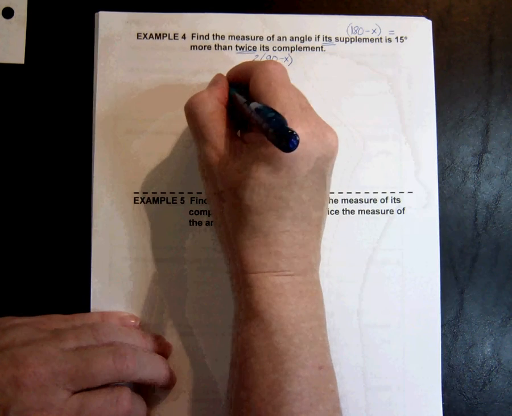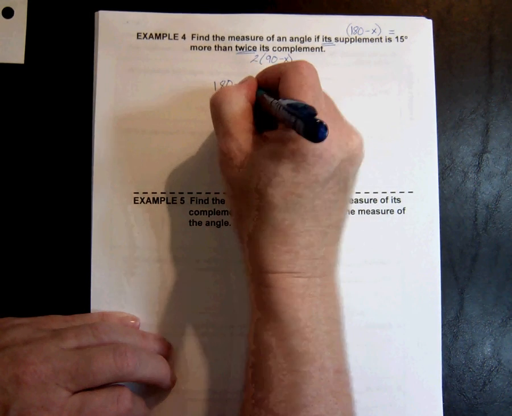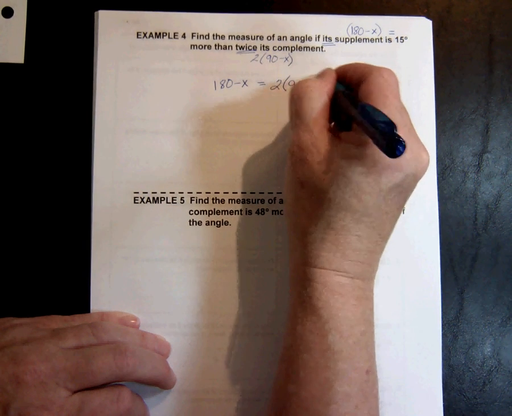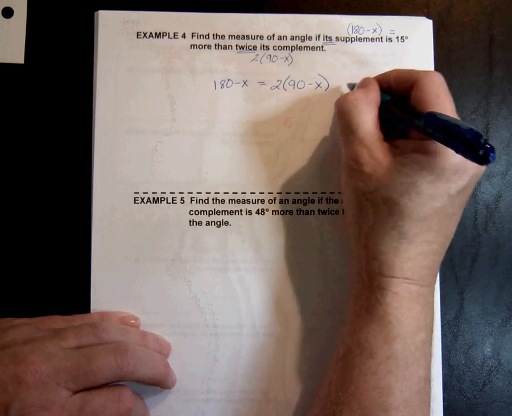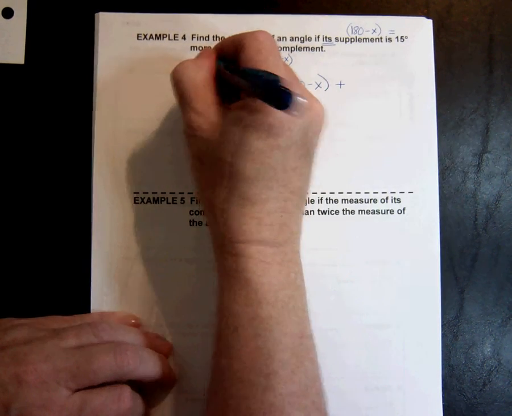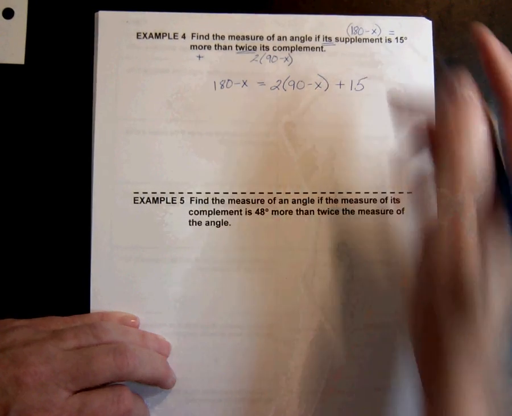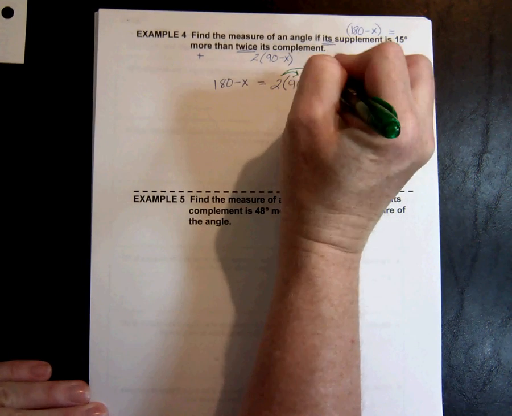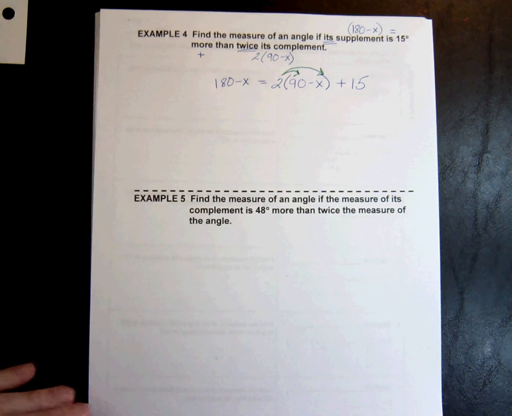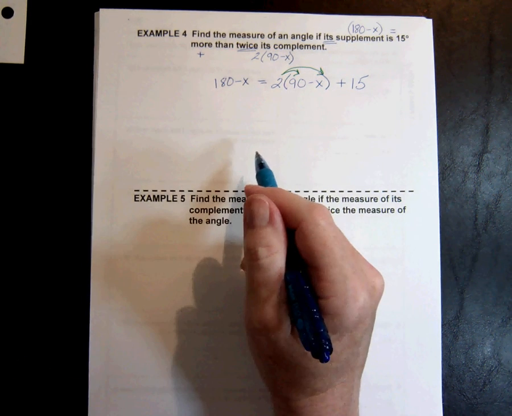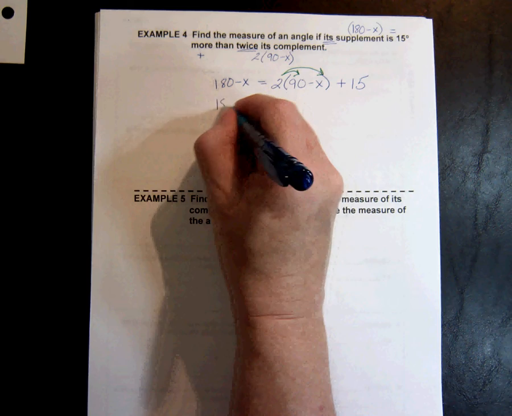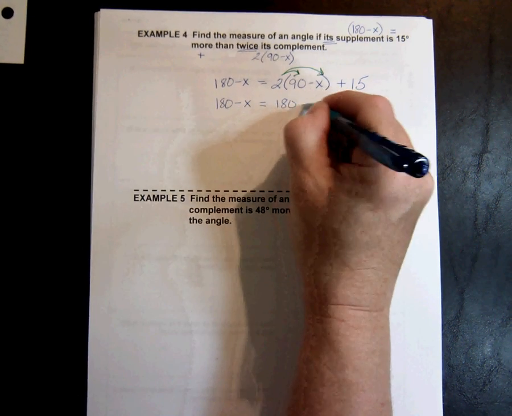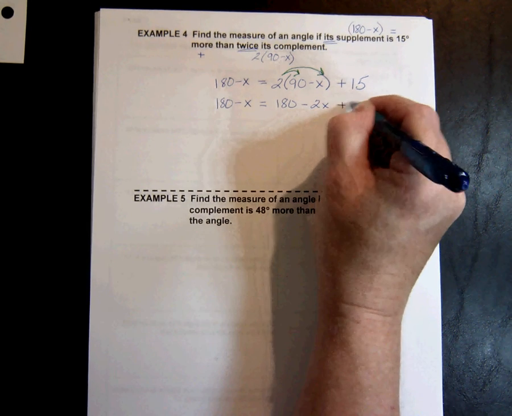So you've got 180 minus x is equal to 2 of the 90 minus x, and all of that plus, because more means add, the 15. Don't forget to do the distribution in this long drawn out problem, so that you have 180 minus x is equal to 180 minus 2x plus the 15.